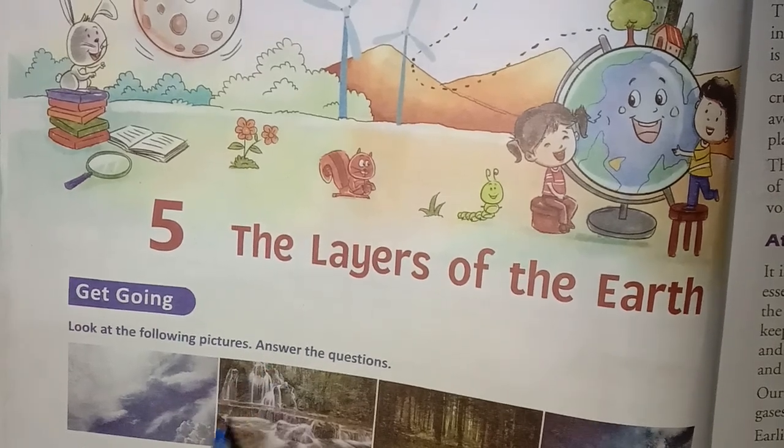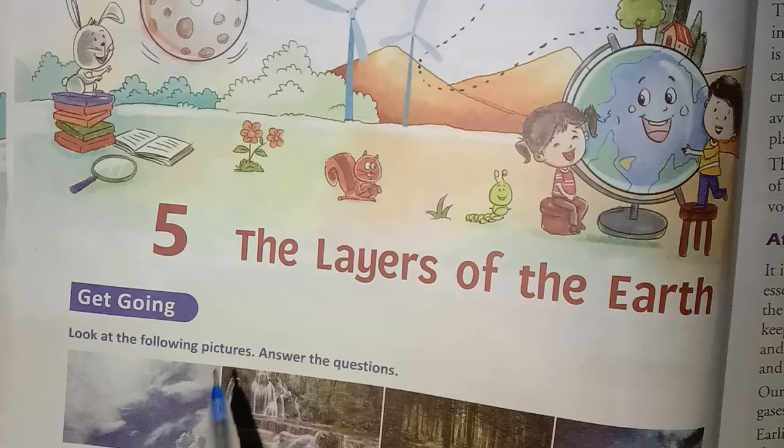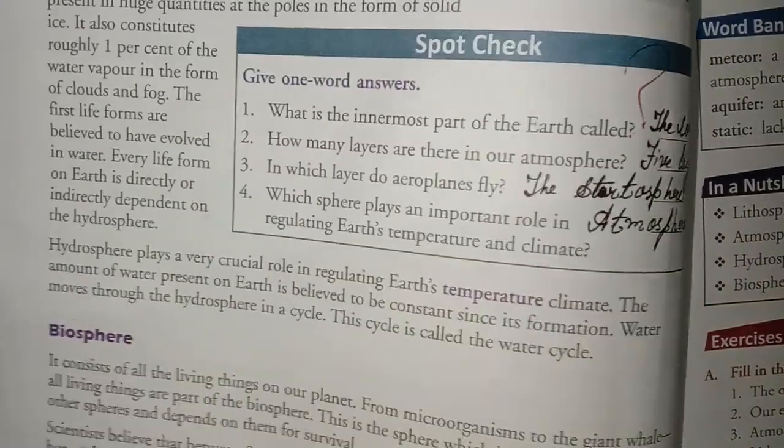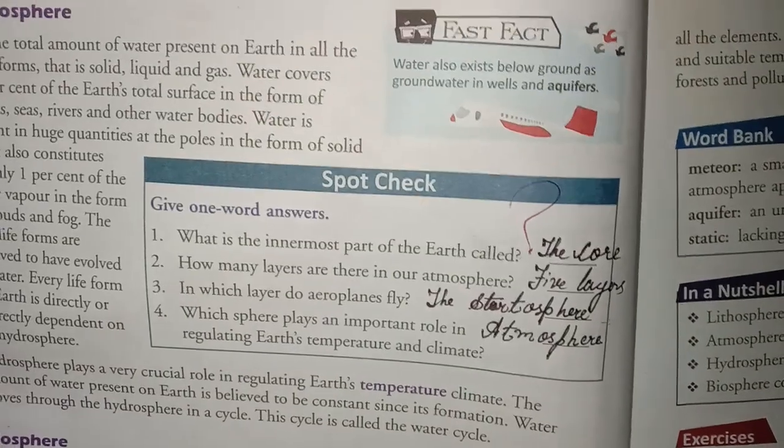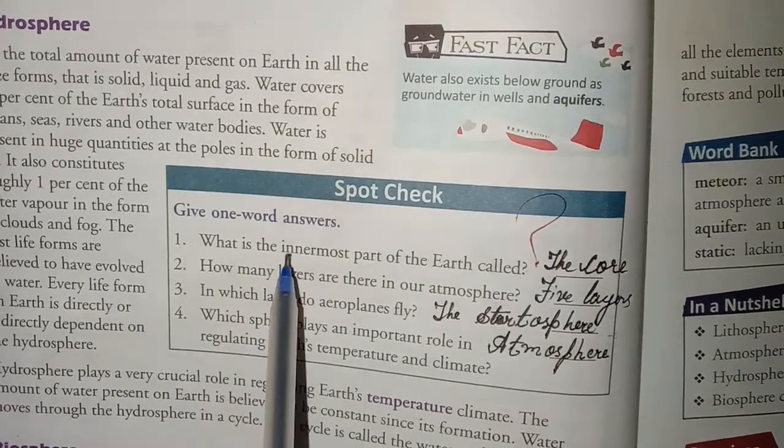Today's topic is the layer of the earth. Lesson 5, class 5 in social study book. First of all, I will solve some questions in the book. Let's start now. Give one word answer.